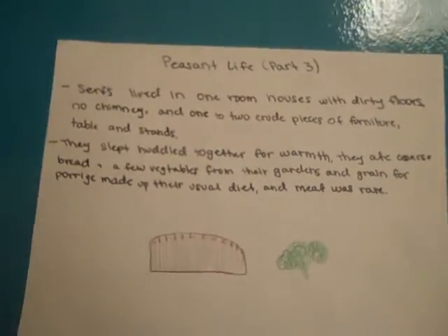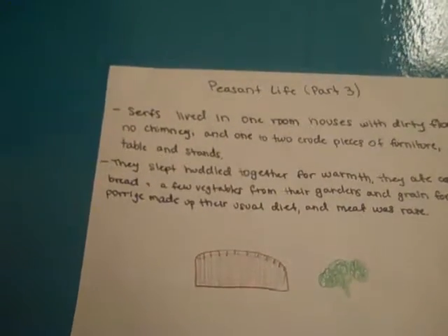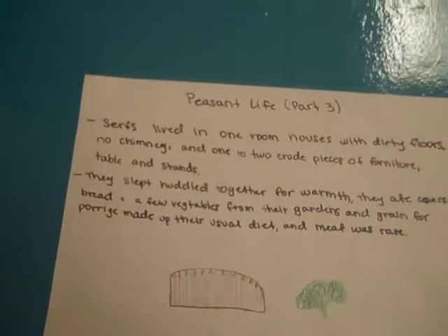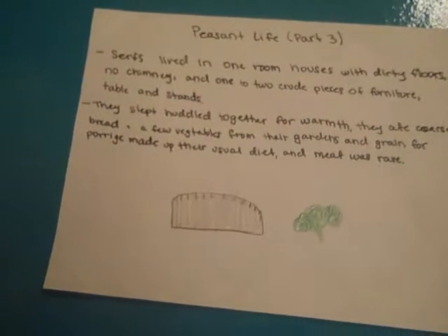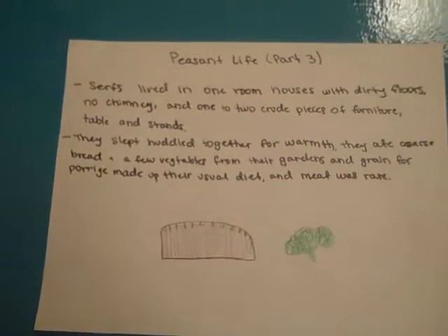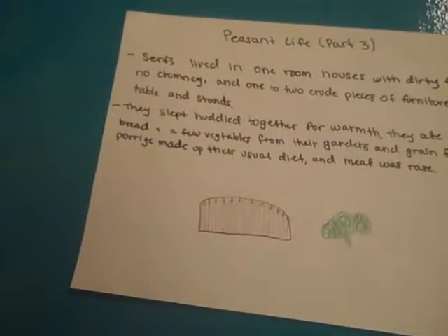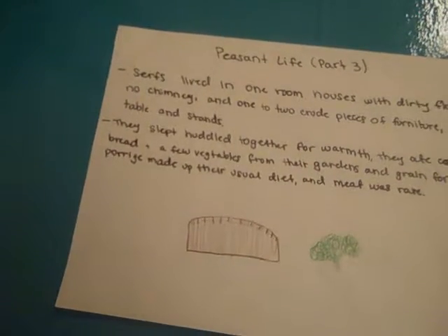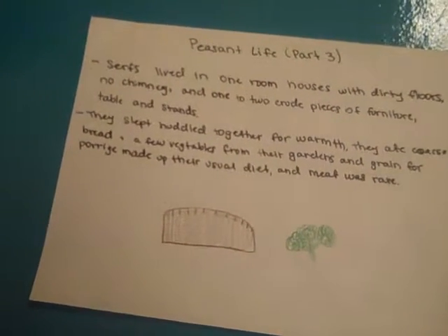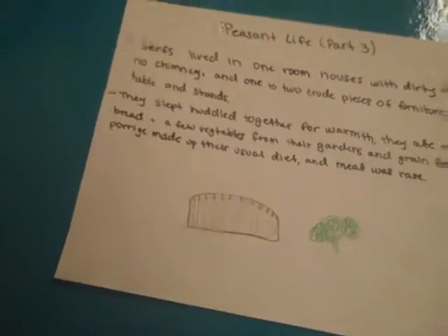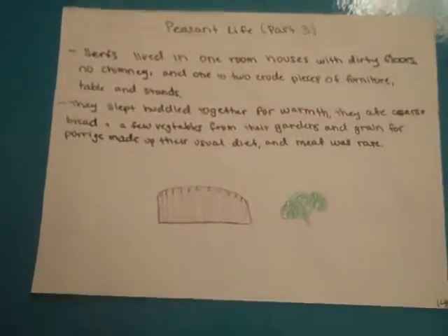Peasant life, Part 3. Serfs lived in one-room houses with dirt floors, no chimney, and 1 to 2 crude pieces of furniture, such as a table and stools. They slept huddled together for warmth. They ate coarse bread and a few vegetables from their gardens, and grain for porridge made up their usual diet, and meat was rare.